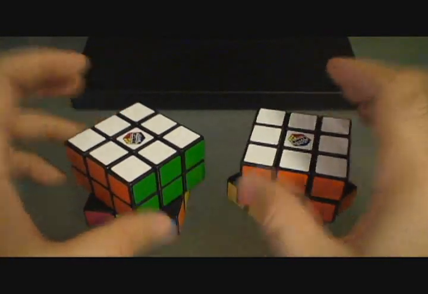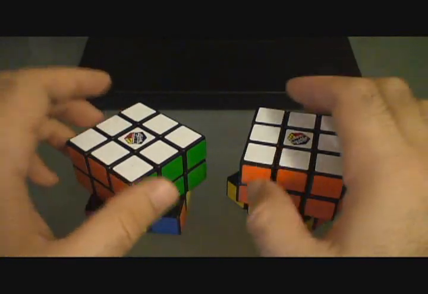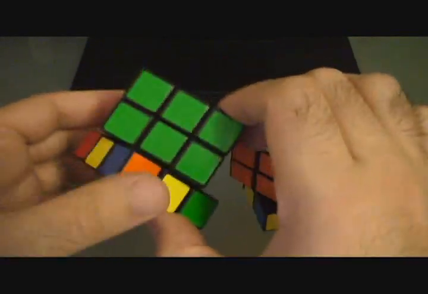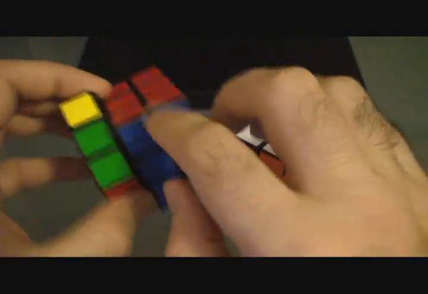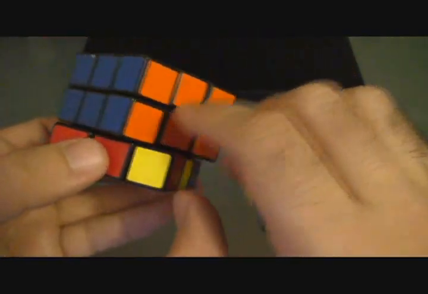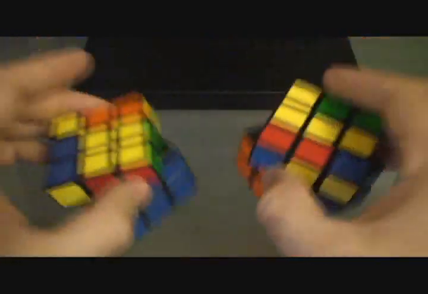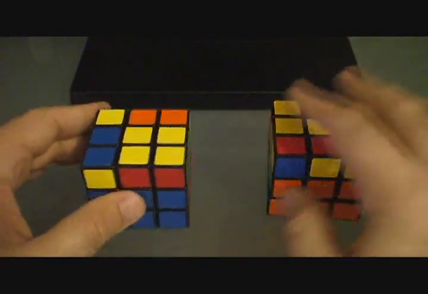Alright, we're ready to start solving the last part of our cube. We've already got the first 2/3, 2 layers solved. That's all white, and these lines all finished. So what we want to do is turn the cube upside down. I want to work with the top.